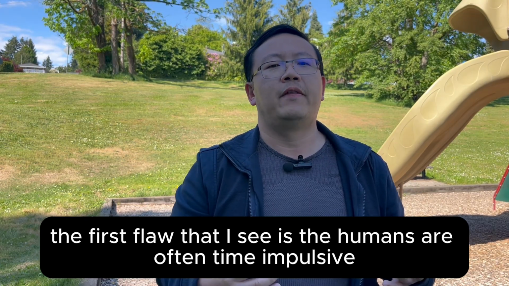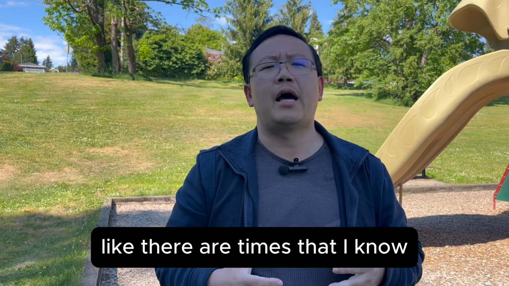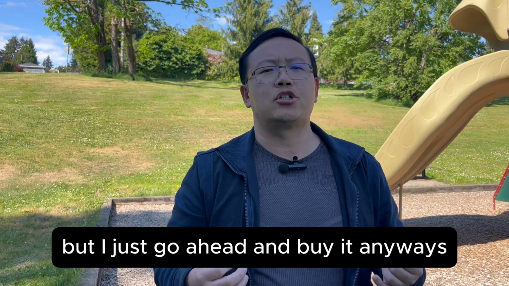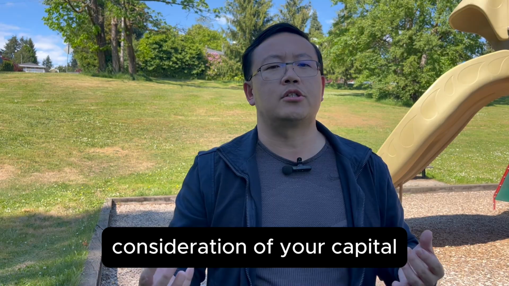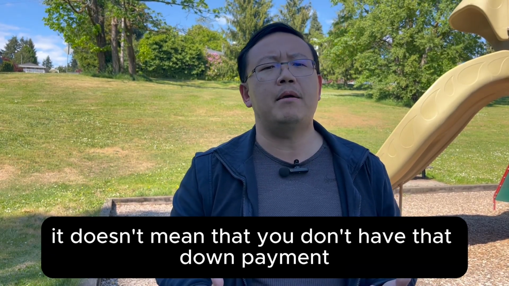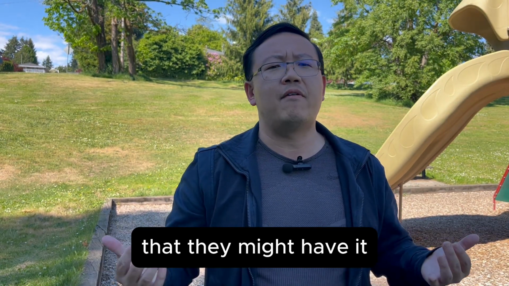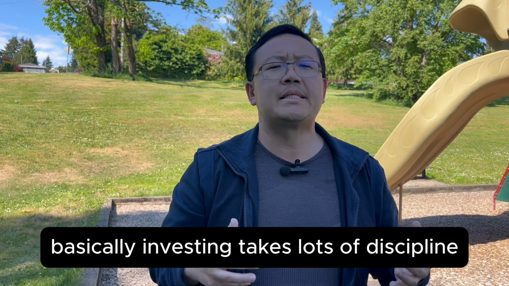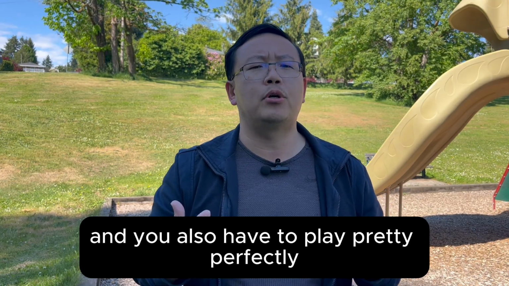The first flaw that I see is that humans are often impulsive. Like there are times that I know it's not a great idea to buy a $7 latte, but I just go ahead and buy it anyways. Just because there's an opportunity cost consideration of your capital doesn't mean the renter is going to take that $100,000 down payment and invest it perfectly into the market and capitalize on their opportunity cost. Basically, investing takes lots of discipline, and you also have to play pretty perfectly.